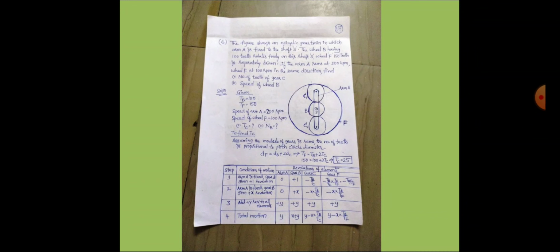Then gear B is in mesh with gear C externally, meaning gears B and C are in contact with external teeth. Therefore, gear C will rotate in the opposite direction. So what is the speed of the gear C? It is TB by TC. And it is rotating in the opposite direction, meaning clockwise. According to our sign convention, clockwise is negative. Therefore, minus TB by TC is the speed of the gear C.